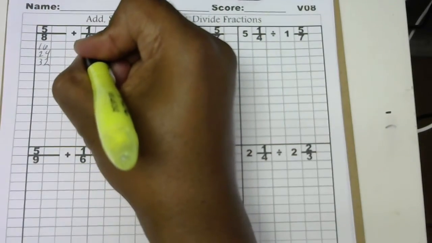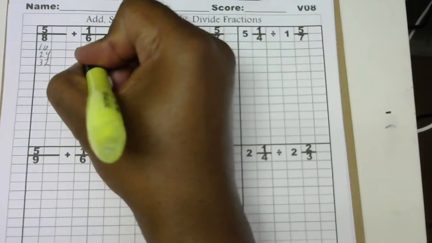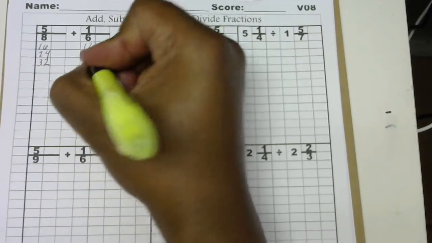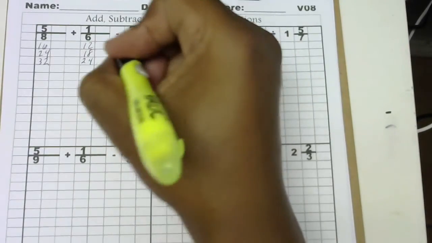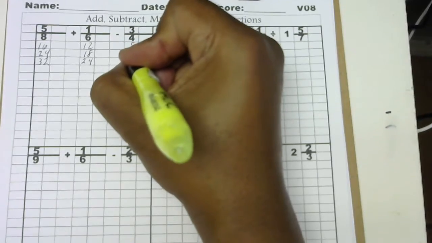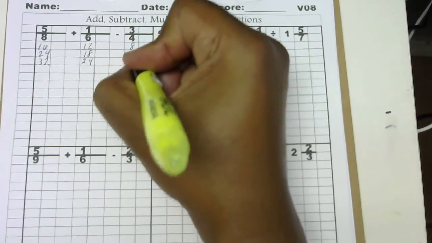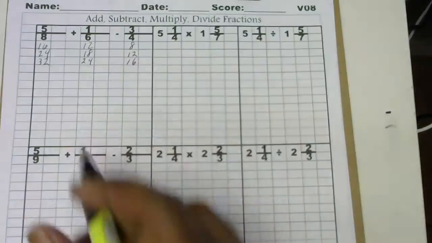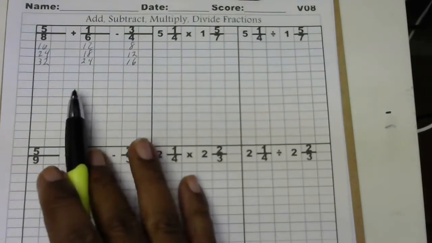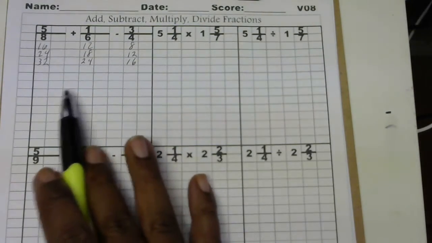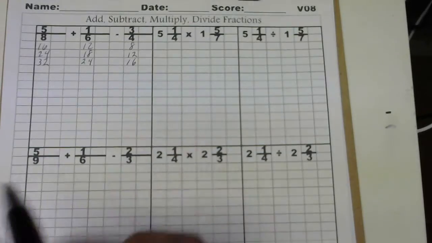The 6 times tables will be 6, 12, 18, and 24. The 4 times tables will be 4, 8, 12, and 16. Now let's see if there's anything common yet. Nope, I don't see anything common. So let's go on further.